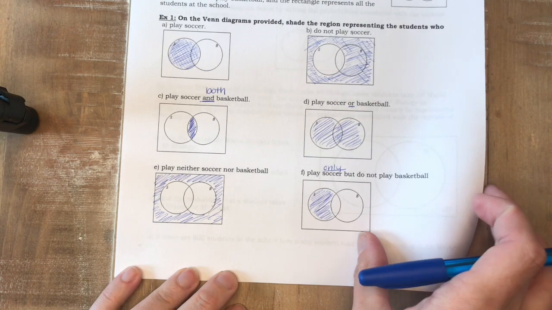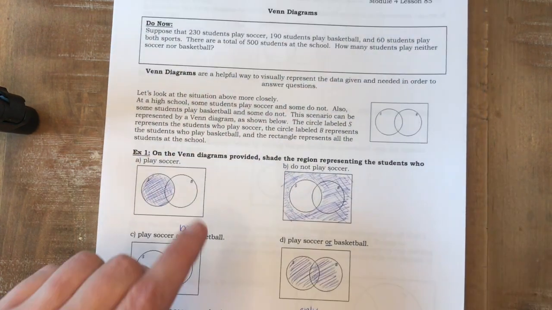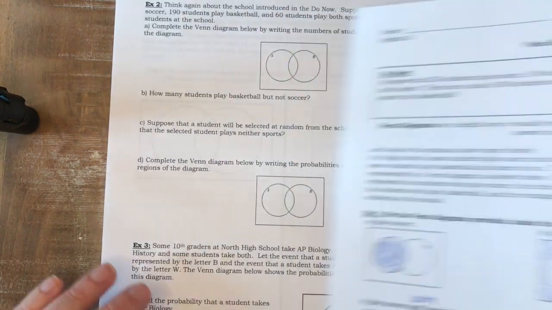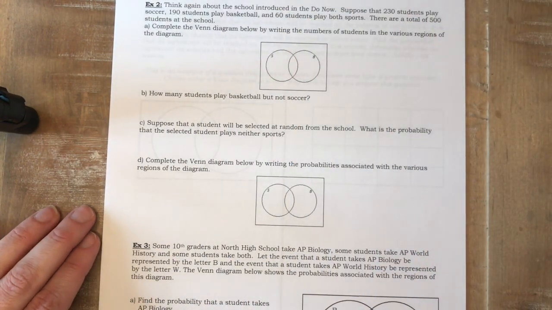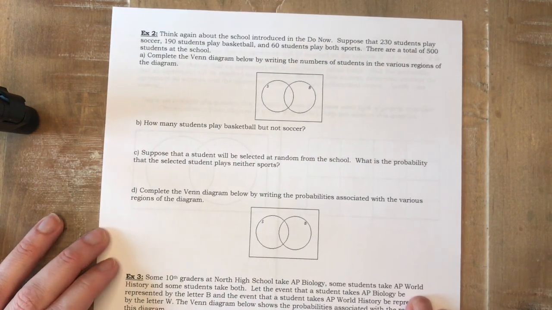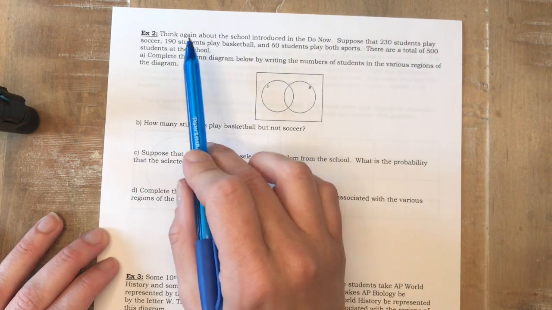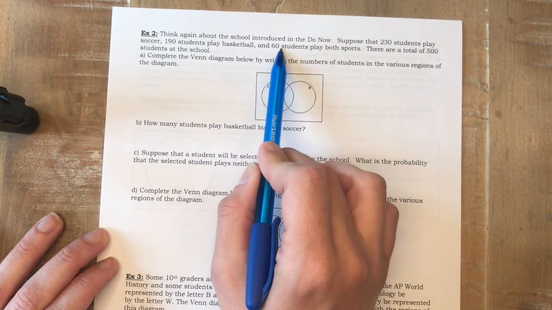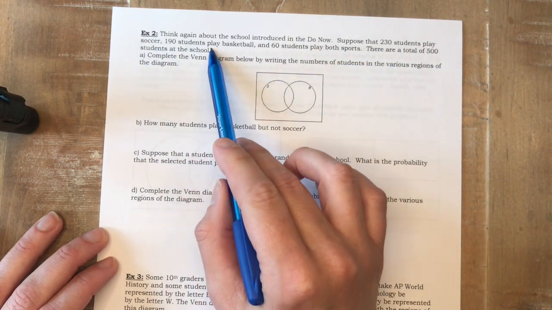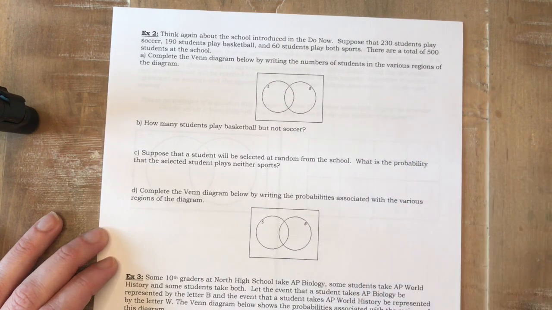Okay? So now that we have this scenario, we could use this and go back and see what our answer is, which is what we're going to look at in the next example. It says, think again about the school introduced in the do now. Suppose that 230 students play soccer, 190 students play basketball, and 60 students play both sports. There are a total of 500 students at the school. Complete the Venn diagram by writing the numbers of students in the various regions of the diagram.